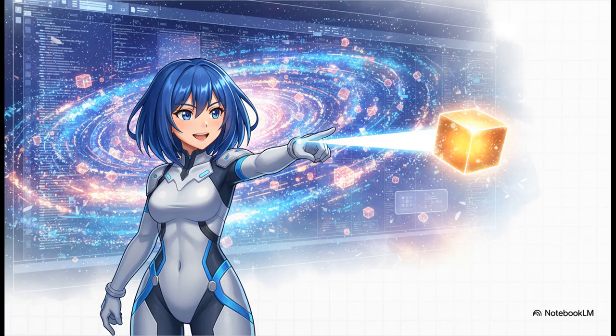Okay, but what if you had a secret weapon? A kind of super-powered search tool built right into your spreadsheet. A tool that could scan thousands of records in the blink of an eye and pull out the exact piece of information you need. Well, that is precisely what lookup functions are for.